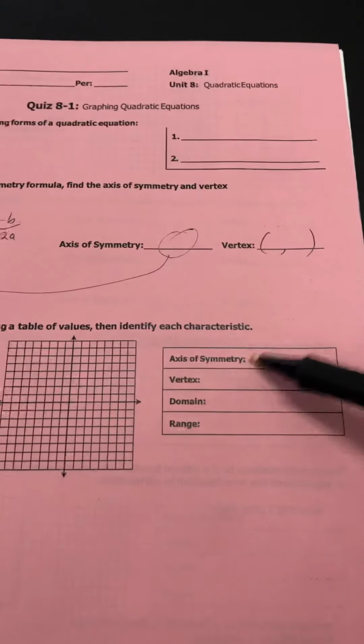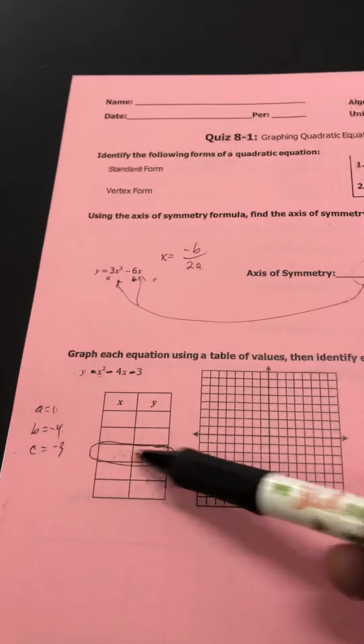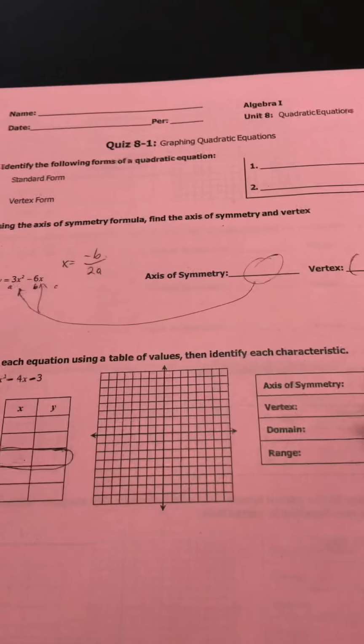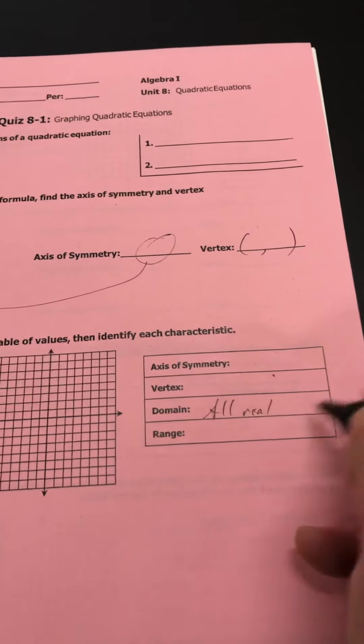And then your axis of symmetry is going to be that number that's right here that you use this for. Your vertex is these two numbers here. Domain is going to be all real numbers. Give you that one.